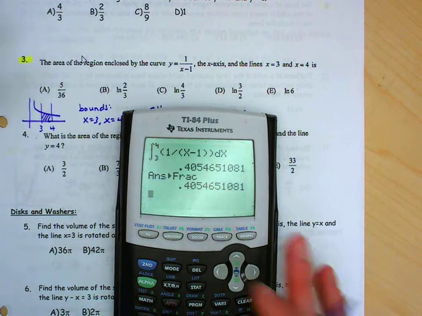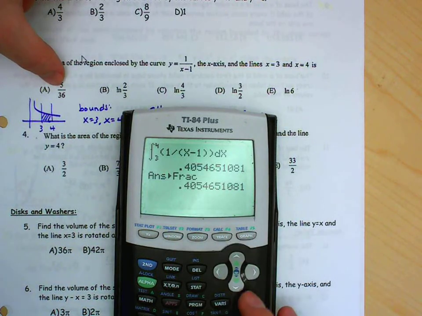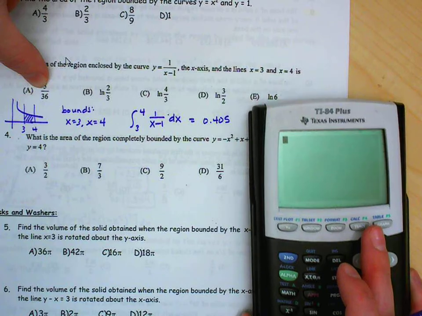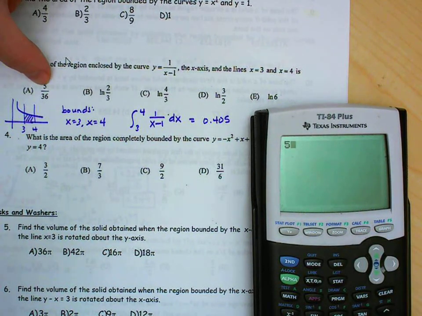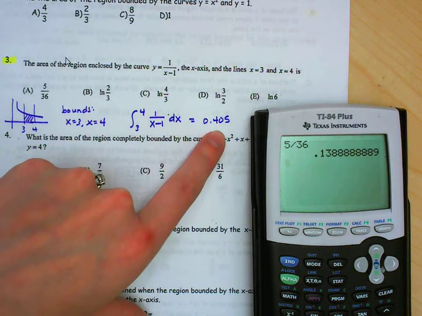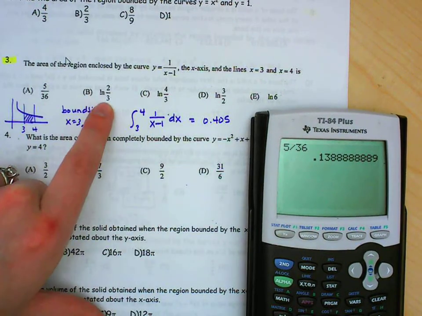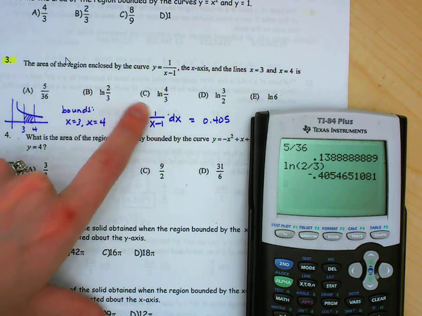So if I'm stuck in a position like this, the easiest thing to do is just test all of my answers and see which one is right. So let's see if I can get everything to show. Okay, let's type in 5 over 36. We already know that that shouldn't be it because the math frac didn't work. Let's try ln of 2/3. Oopsies. That was negative, so that doesn't look quite right.